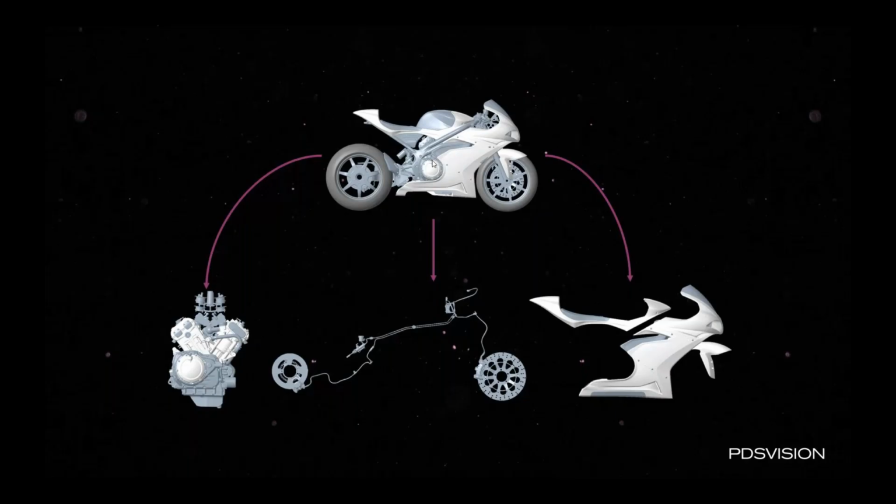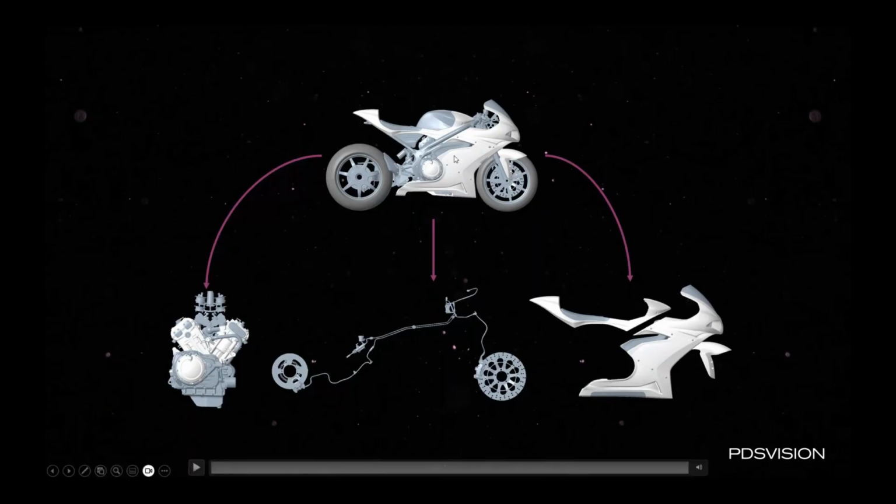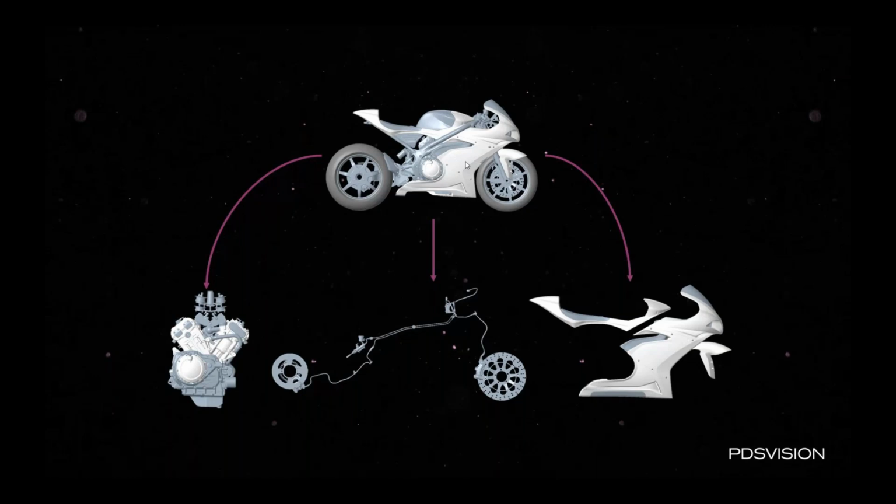When you think about it, this approach really makes sense because some of the major design requirements for a product are at this top level. If we take this bike on screen, for example, some of the design requirements might be things like wheelbase, and how long is the wheelbase? What's the ride height of the bike? What's the rake of the front forks?